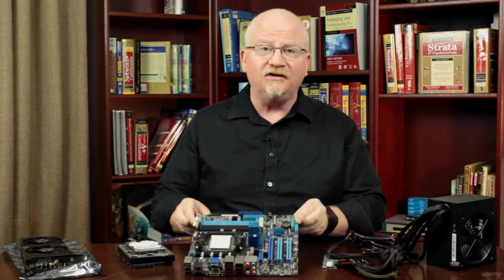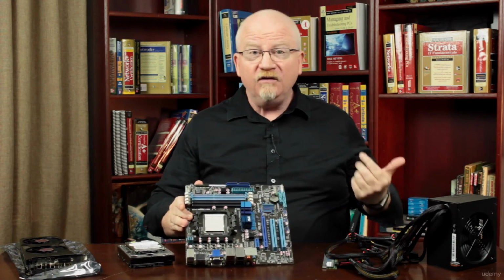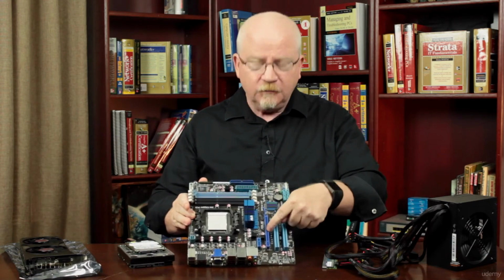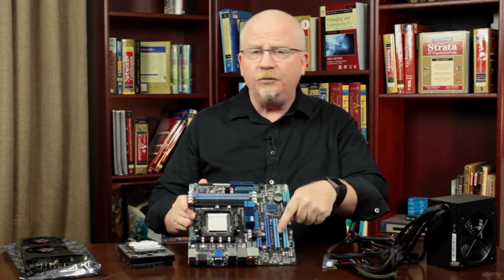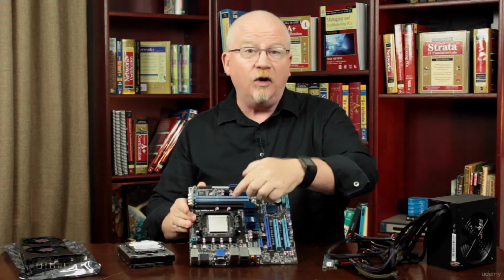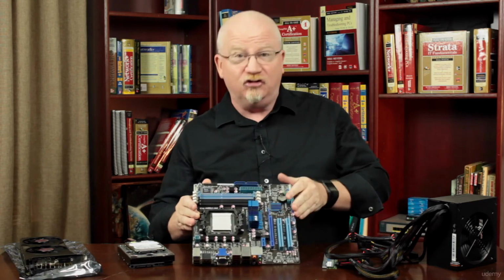Or how about a little stick of RAM here? Is this DDR2, DDR3? What speed is it? How many pins are on the connector? Do you have the right one for your motherboard? Speaking of motherboards, what kind of form factor are you staring at right here? What's a PCI Express versus an old school PCI? What type of socket, and what is an Intel versus an AMD socket, and do you know the names of all of them?